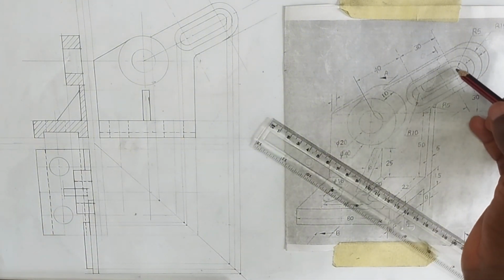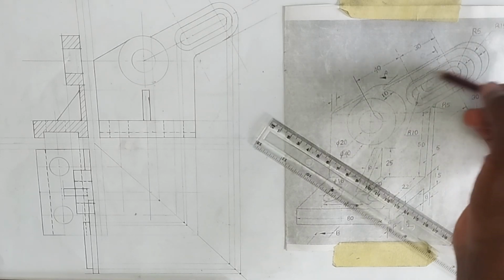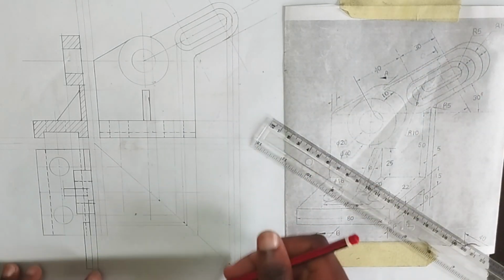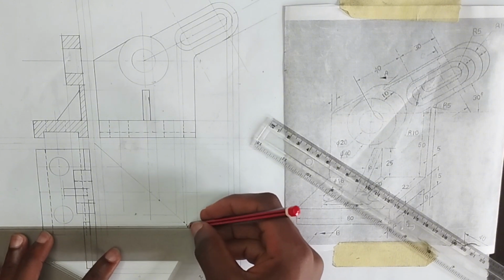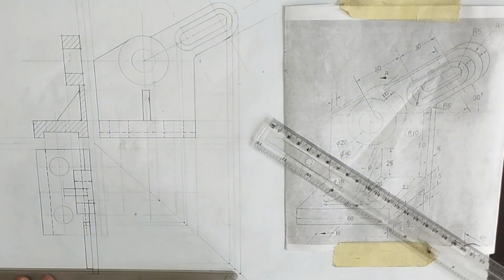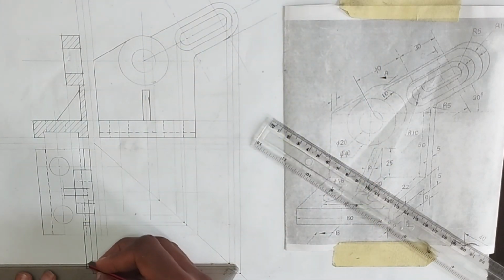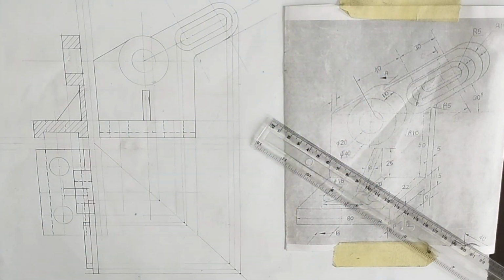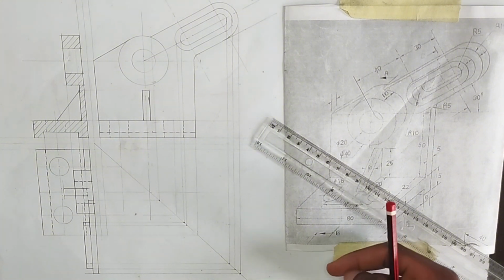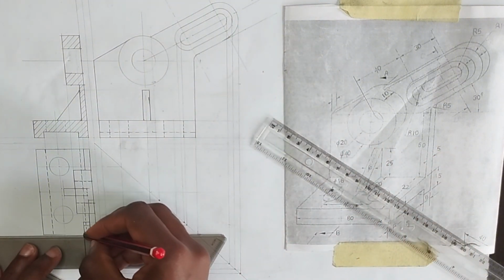Now, as you can see, this smaller one is inside of this bigger one here, so we are going to be representing it with short dashes. Okay, this part from here, we'll represent it with short dashes. So that is our plan. We can thicken this out.